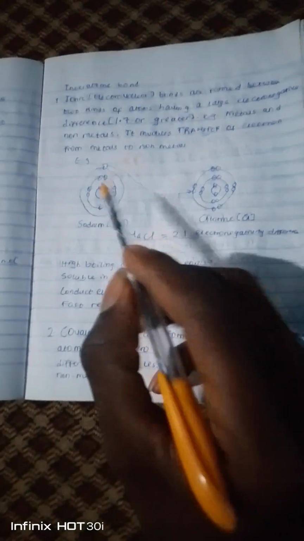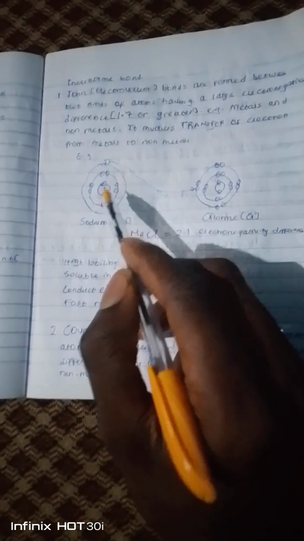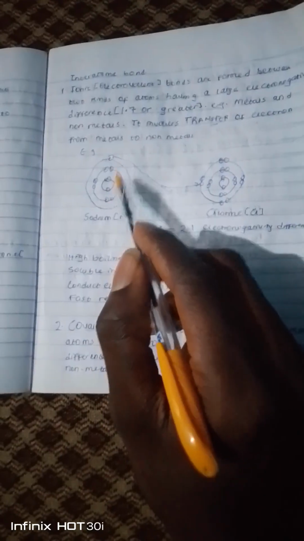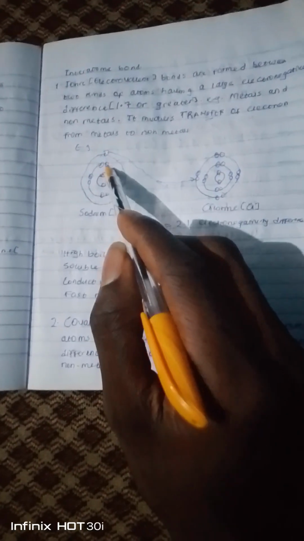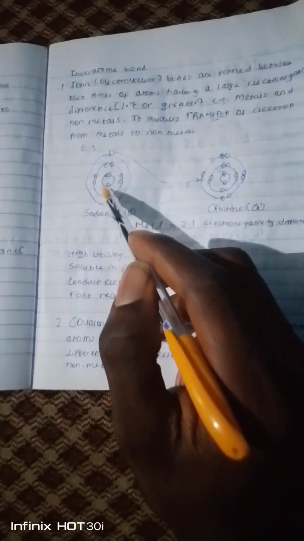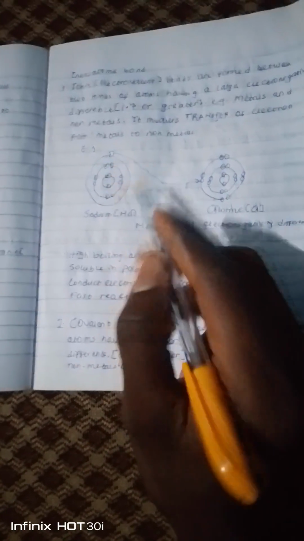So let me give you an example. So this is sodium. I've drawn it before. I told you the first shell can only take a maximum of 2, that is duplet stability. This one can take a maximum of 8, octet stability. So 2 plus 8 is 10. To make this one 11. So how did I get 11?